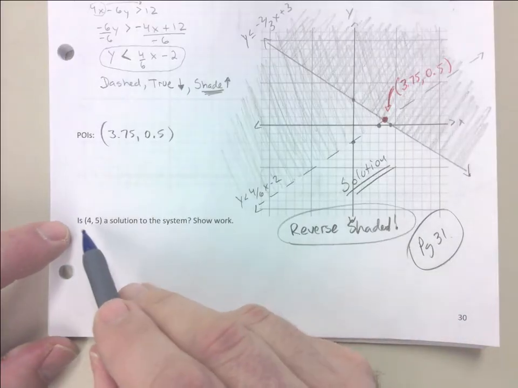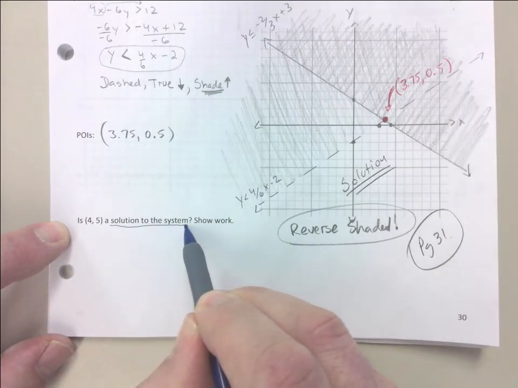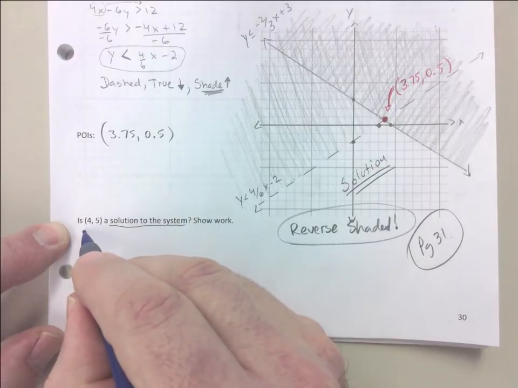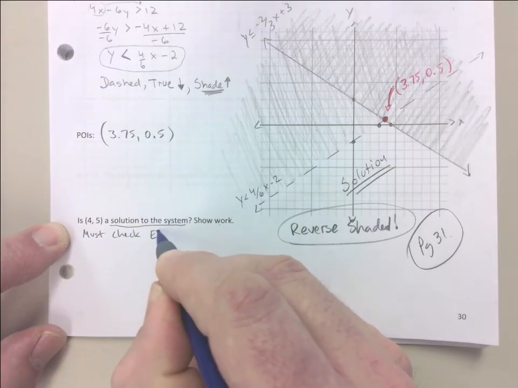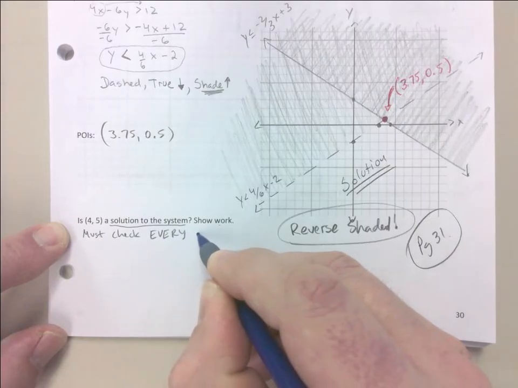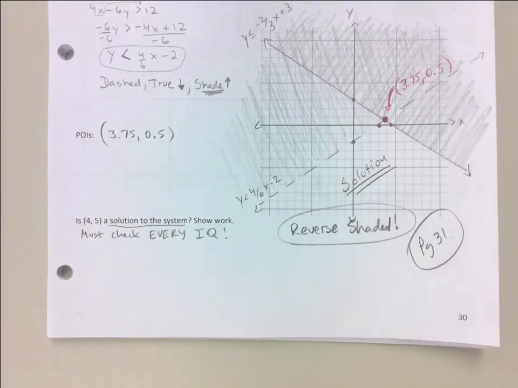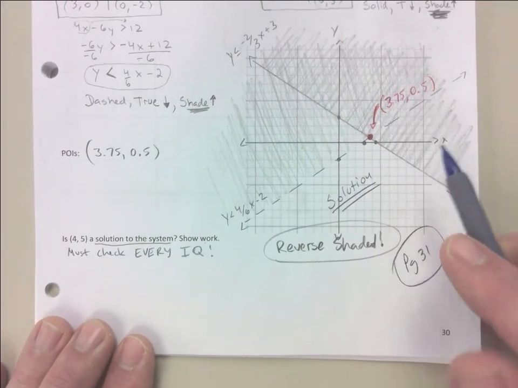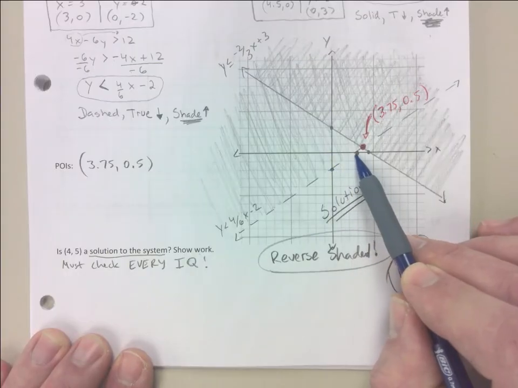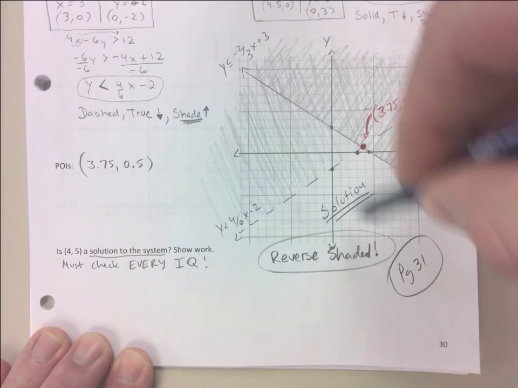And let's say I ask you something like this. Is (4, 5) a solution to the system? Show your work. You must check every inequality, okay? You can't just plug it into one of the inequalities and be fine. You have to check every single inequality. Let's just do this by visual observation here. Where is (4, 5) located? (4, 5) is here, right? Is it a solution? No, it's not in this area, so it's not.